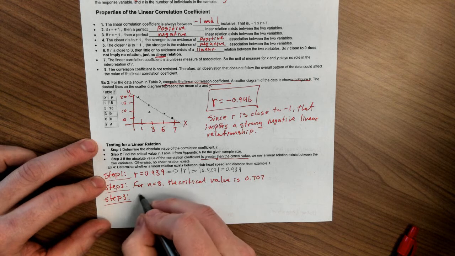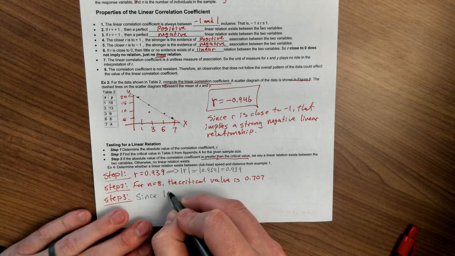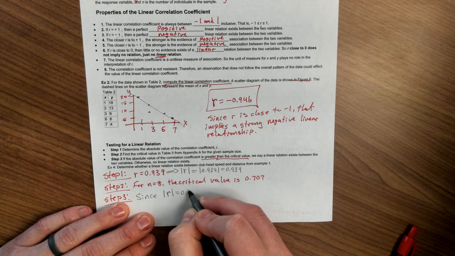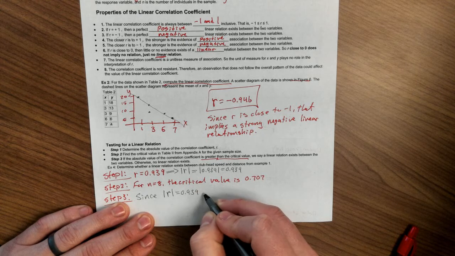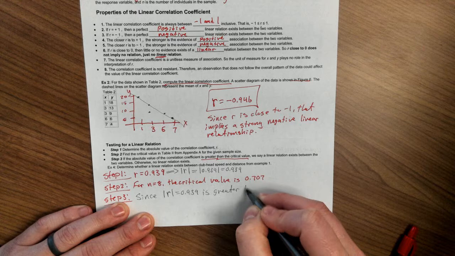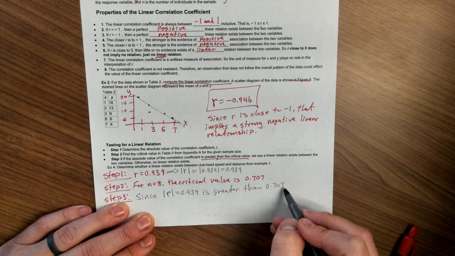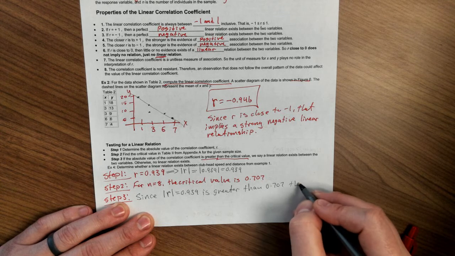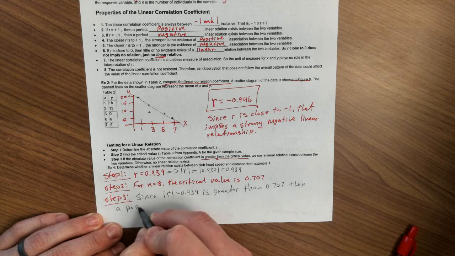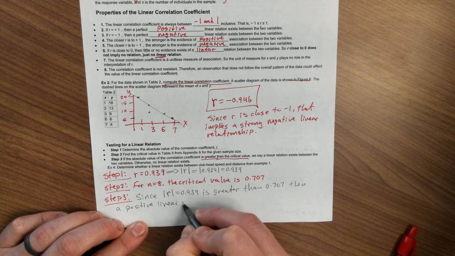So we can say this: since the absolute value of R, which is 0.939, is greater than 0.707, then a positive linear relationship exists.